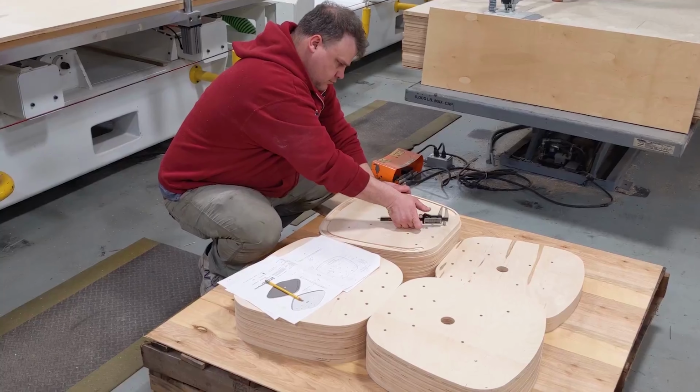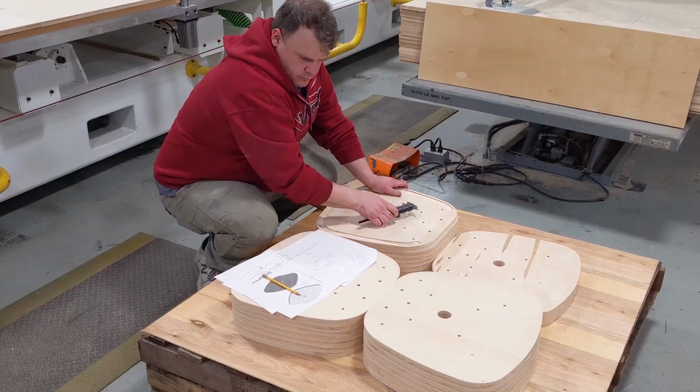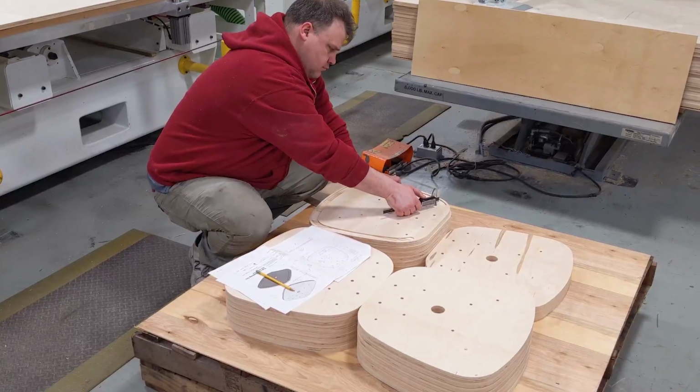All parts are then checked and double-checked to verify that they are within spec tolerances before packaging and shipping.